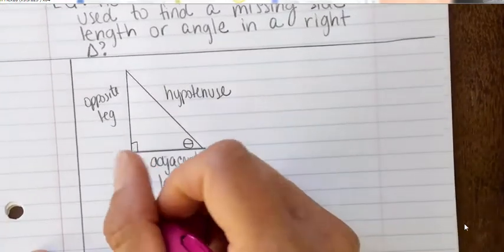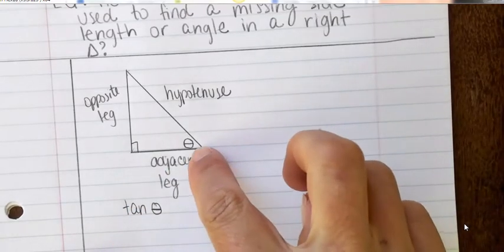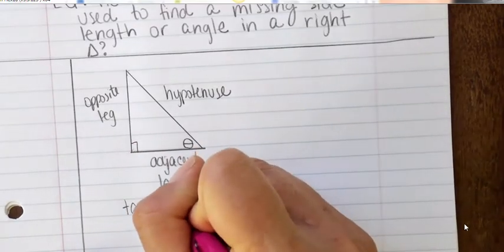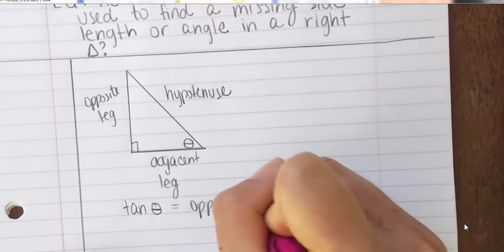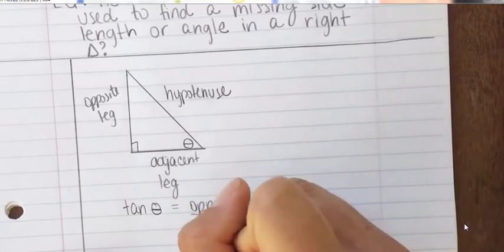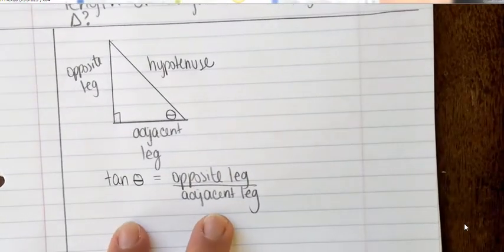So the tangent ratio is the tangent of the angle, whatever that angle measure is. Okay, and you're going to need to use your calculator on these because you don't know all of these just yet. It is always going to equal the opposite leg over the adjacent leg. That's how you set up the tangent ratio. Now notice what I've just set up is an equation. And an equation can be solved. So if there's something that I don't know, I can solve for the thing that I don't know.